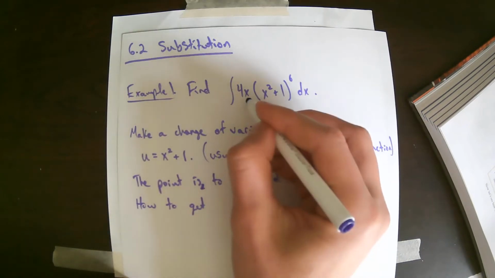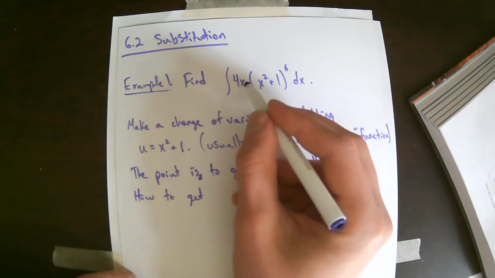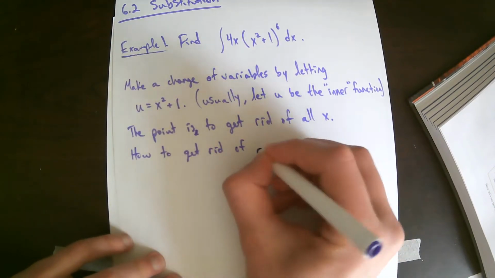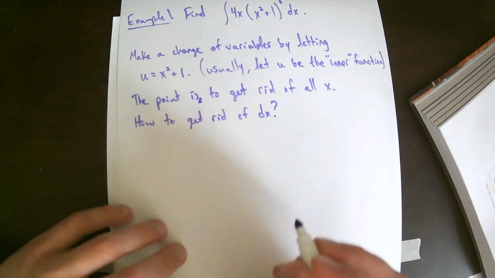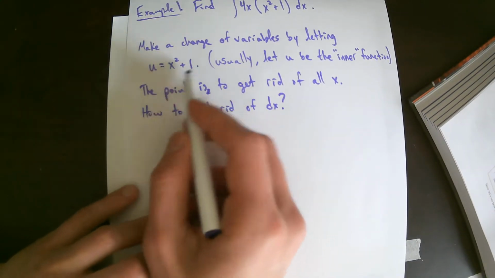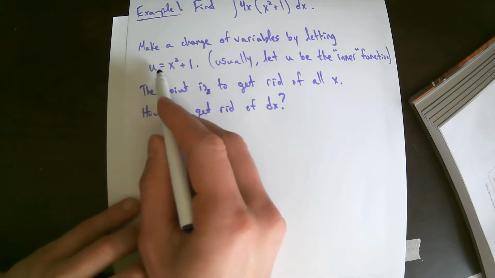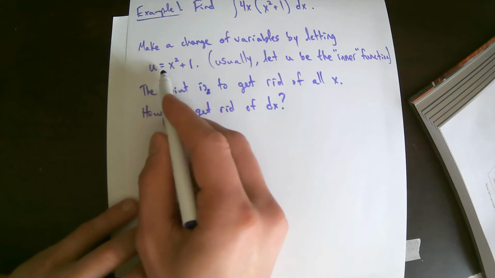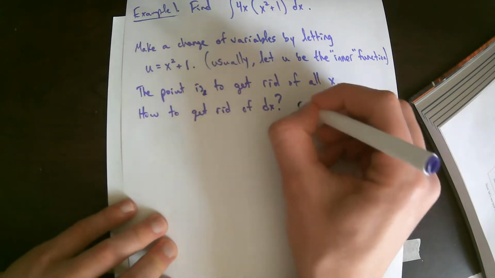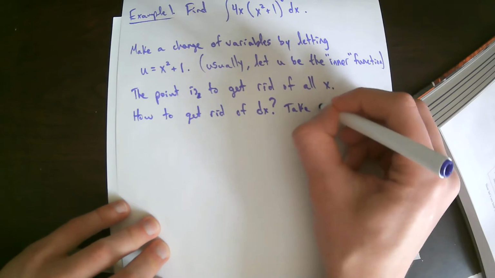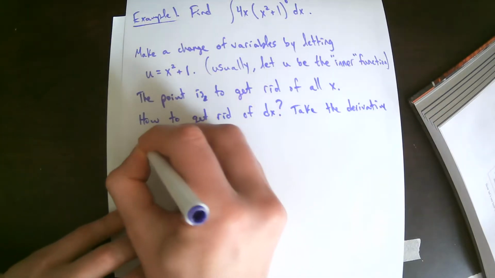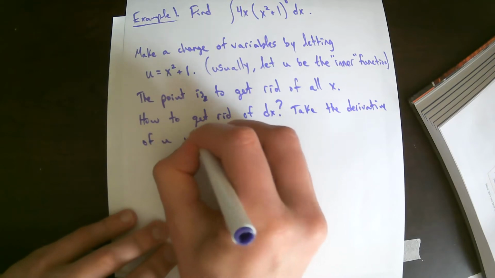So how do I get rid of dx? Let's not worry about the 4x right now. That's going to be an easy thing to get rid of. Let's worry about the dx. Well, consider u equals x squared plus 1. U is a function of x here. So I can take the derivative of u with respect to x.